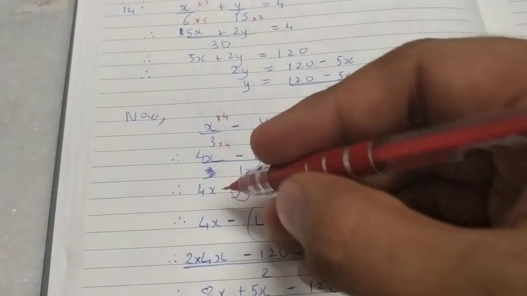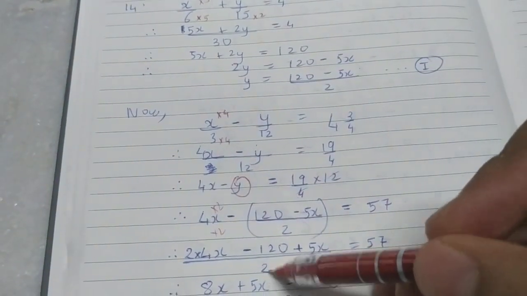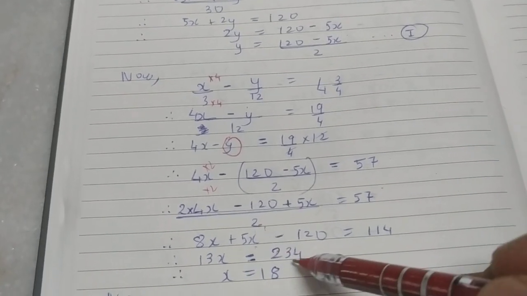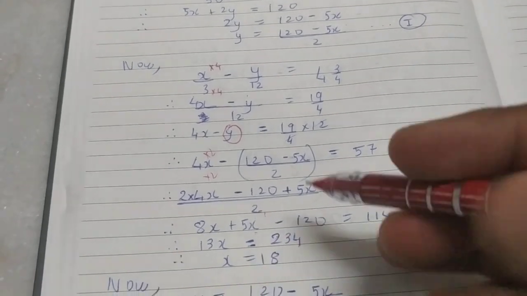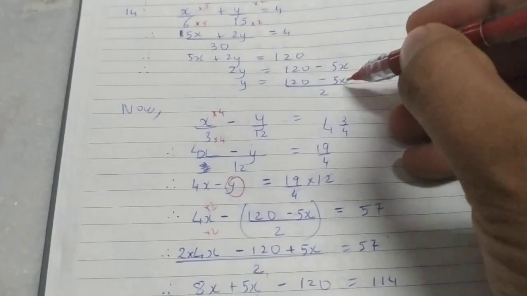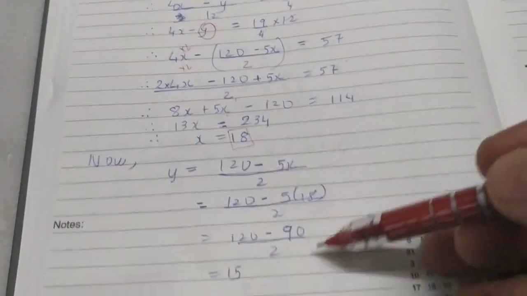Again LCM, so into 2 and into 2. So we have a common denominator 2, which can be shifted to the RHS. Like terms together, numbers on the other side. Solve and get the value of x. Now use this value in this equation here. Substitute the value of x to get the value of y.